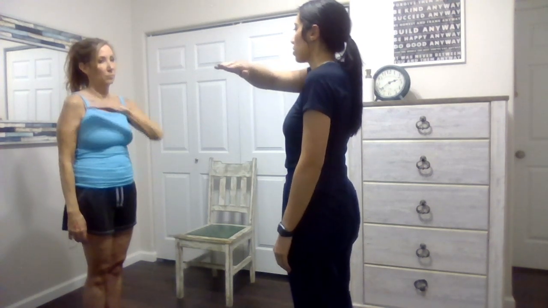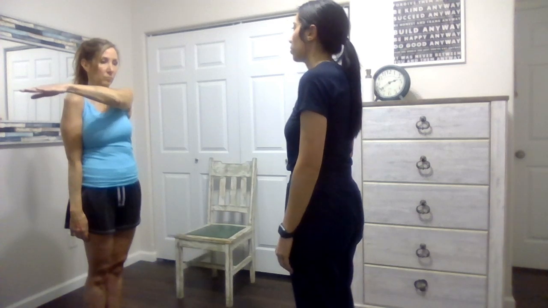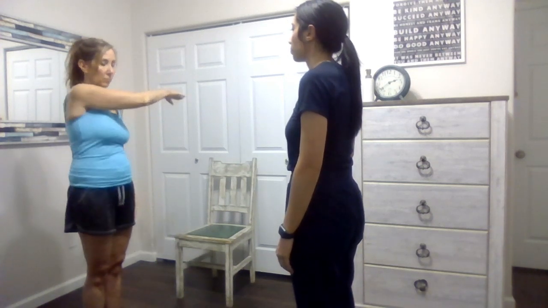All right, and from here, go ahead and reach your arm across, just checking the AC joints here. Good, and with your other arm. Great, and with your elbows flexed at 90 degrees, if you go ahead and lift, good, and back down. Okay, and as much as you're able to, go ahead and reach behind you and touch your scapula.